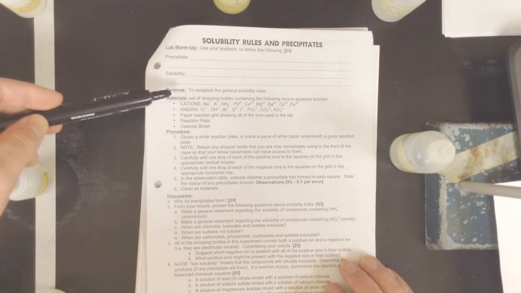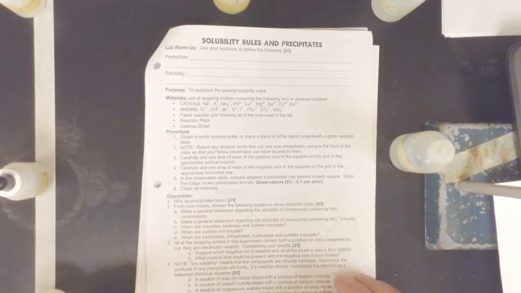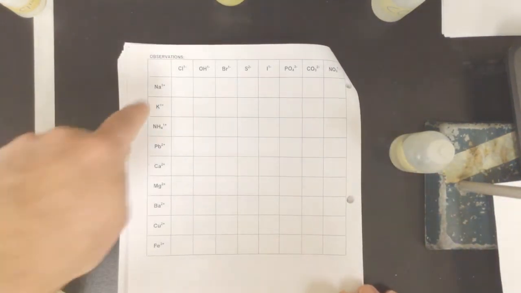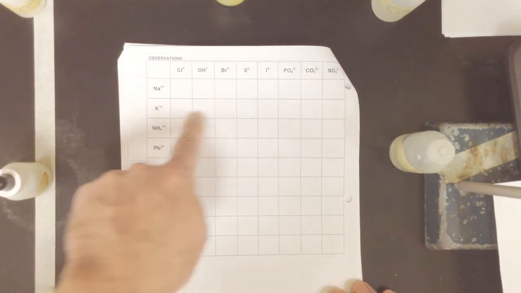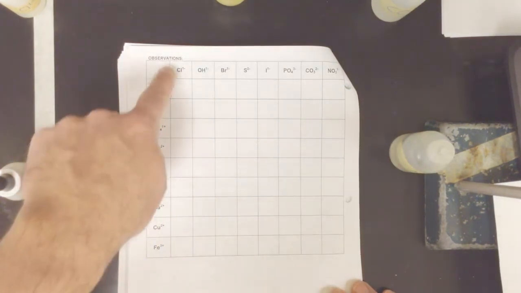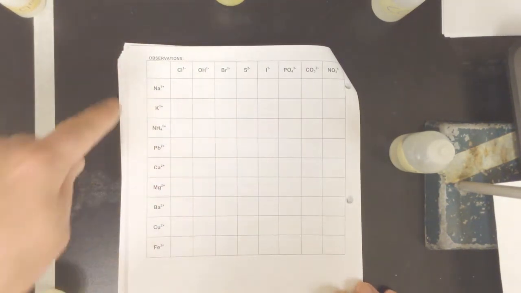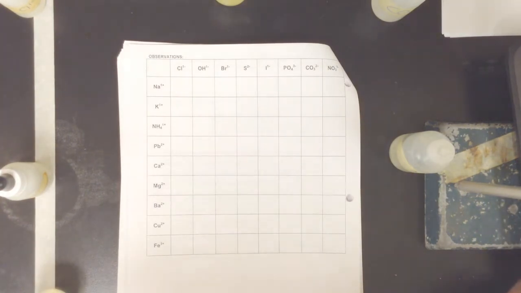Now, we've got a whole bunch of materials here. We've got a whole bunch of cations, and I'm going to be working through this, and you have some discussion questions to answer at the end. If we flip the sheet over, you'll see that there are two strategies to this lab. We can either start with cations and then add anions, working our way across this way, or we could start with an anion and insert all the different cations. I'm going to take the cation approach.